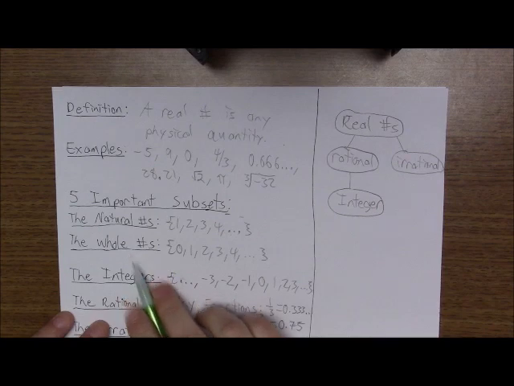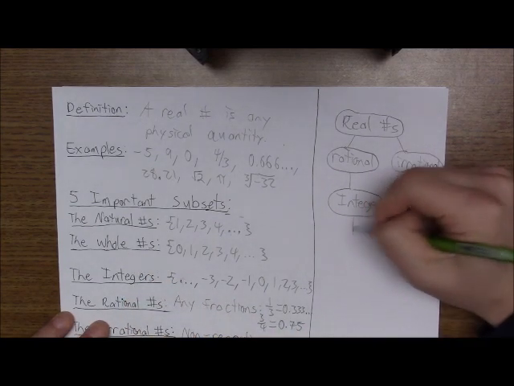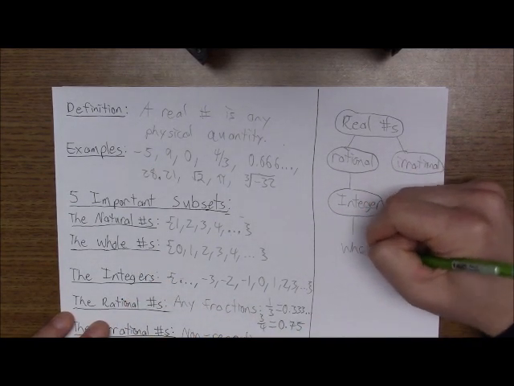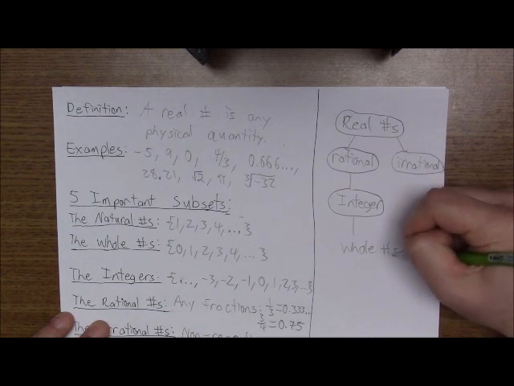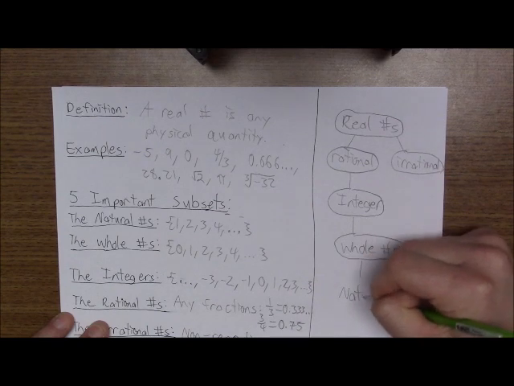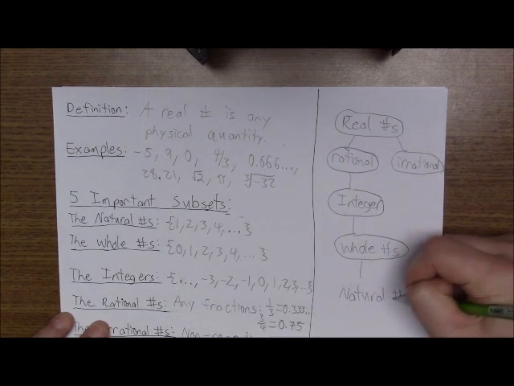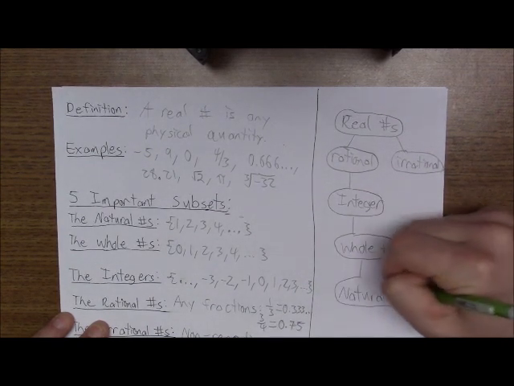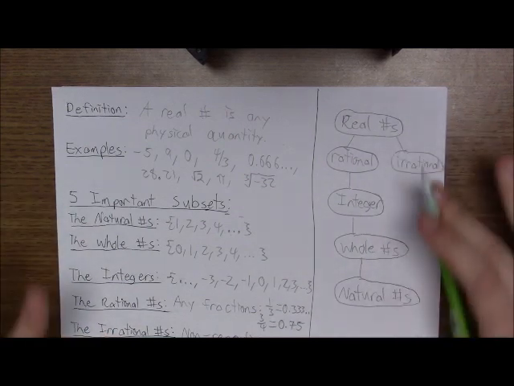But of course we see here that all of the whole numbers are integers, and all the natural numbers are whole numbers. So there really is a nice little structure and inclusion in all of these.